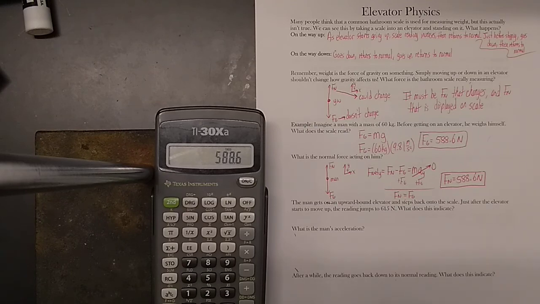So under normal circumstances, when you are in your bathroom and you're stepping on the scale, what you are seeing is the normal force, the normal force acting on you from the scale. But that normal force must be equal to your weight, to the force of gravity acting on you, because you're not accelerating. The whole thing with getting in an elevator and starting to move upwards is that's an acceleration. That changes what the normal force acting on you is, so the scale reading changes.